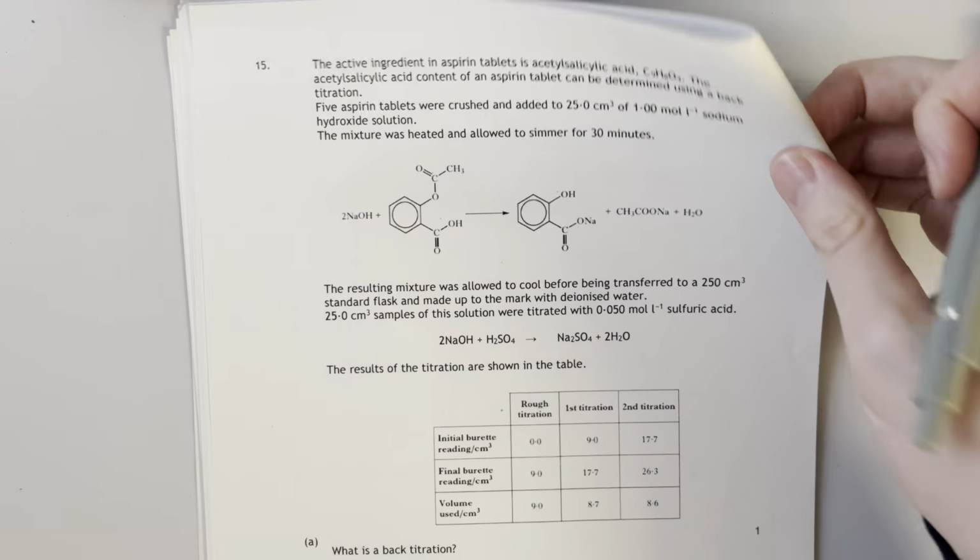It's not all open. It asks us in multiple parts, so you can earn individual marks, even if you don't know how to work through the full process. But you should, because it's not that difficult once we break it down into individual components anyway. I would argue actually that the most difficult mark to achieve here is part A, just simply explaining what a back titration is, often ignored when you're focusing heavily on how to carry out a calculation.